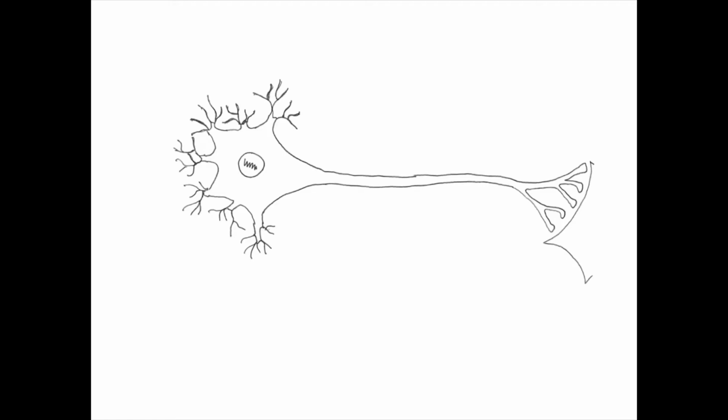Now, the transmembrane potential, because that's where we're starting, right? What it means is that there is a difference in the charge on the inside of the neuron, the cell body, versus the outside. That's what a transmembrane potential is.